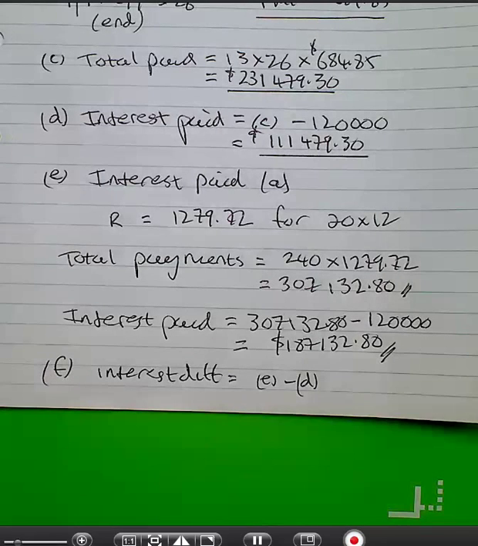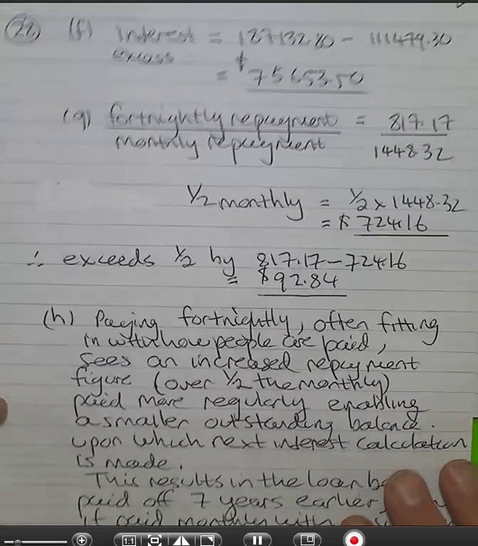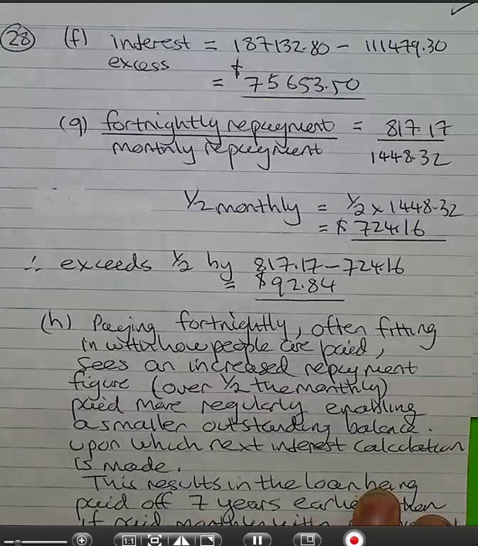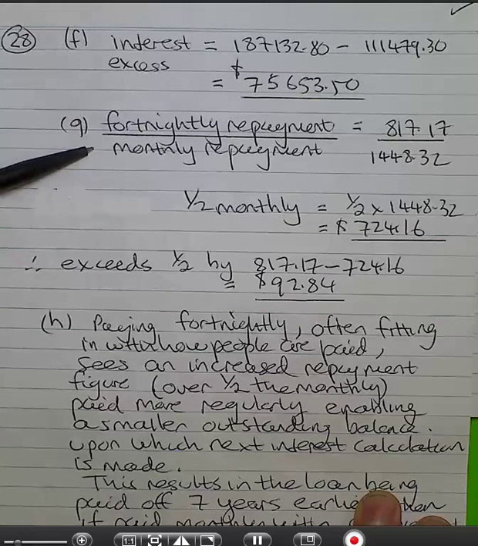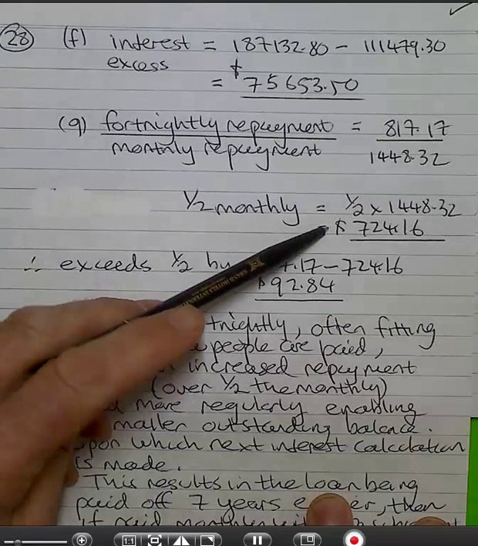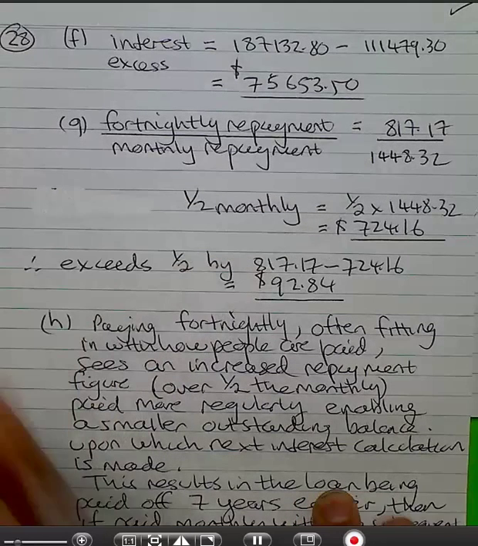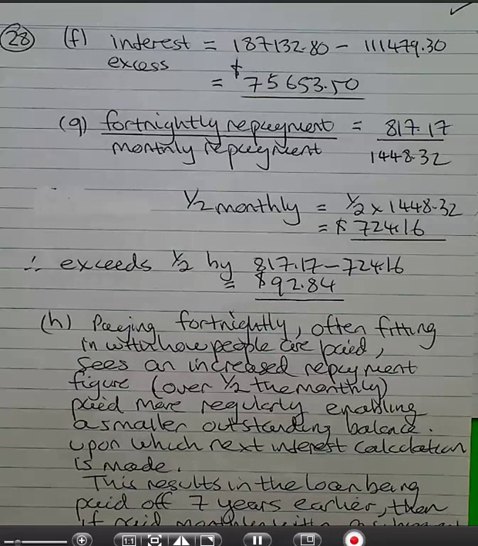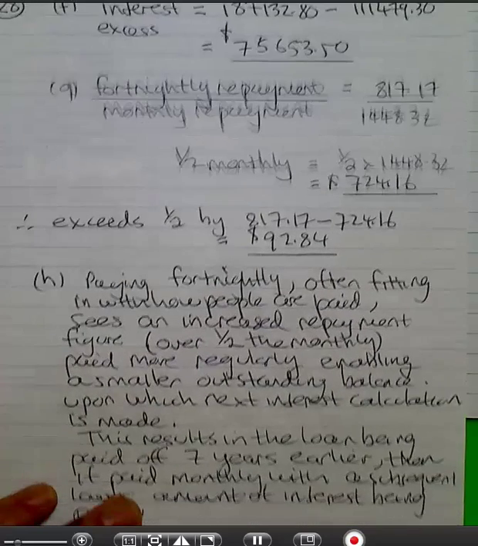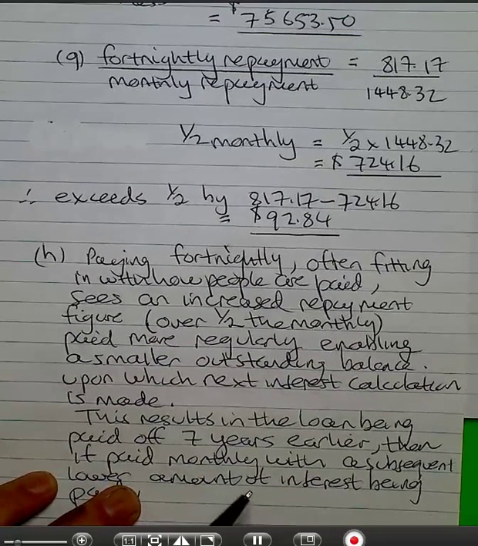Now I've just done some calculations that you might choose to look at and follow. So I've got the interest excess. I've done a little comparison of the fortnightly as opposed to the monthly. Half the monthly is not the same as the fortnightly repayment. So you're actually exceeding it by $92.84. There are a number of ways of answering H.